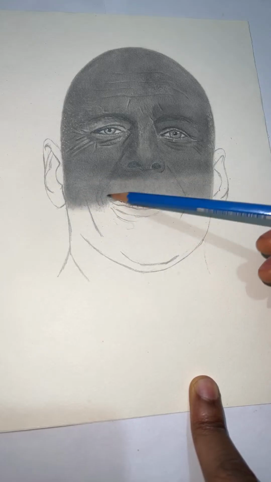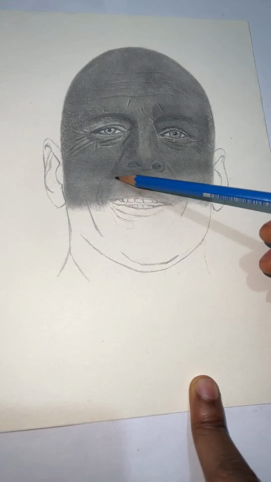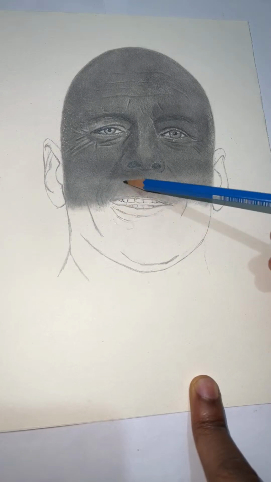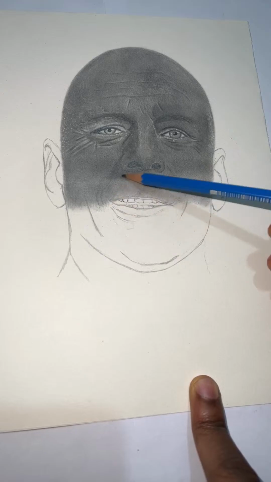Conjunctivitis can be bilateral or unilateral. Usually, when it's the allergic conjunctivitis, it tends to be more bilateral. When it's infectious, it tends to be more unilateral. But it doesn't have to be the case.